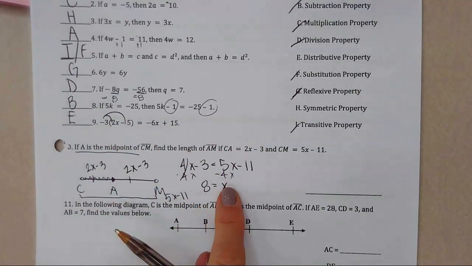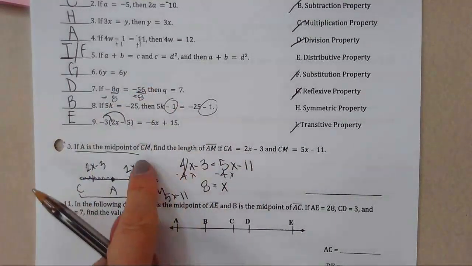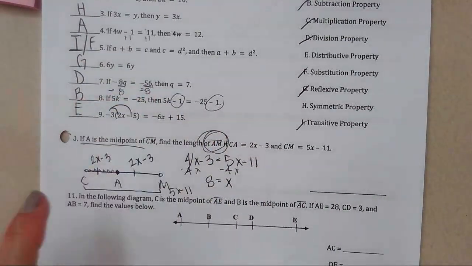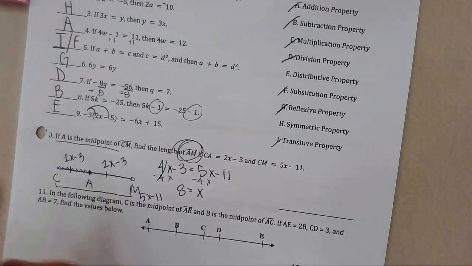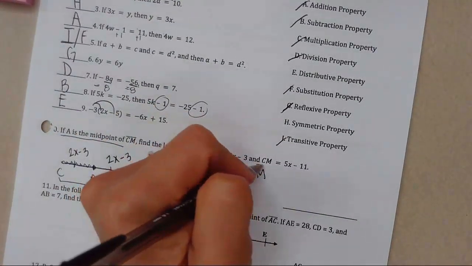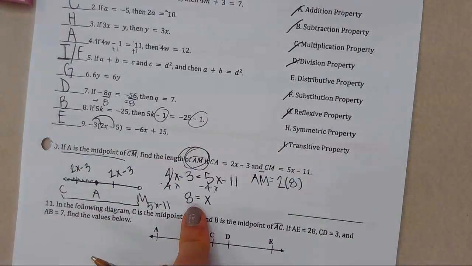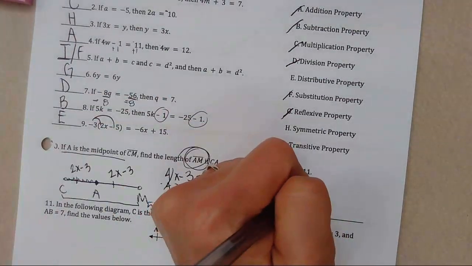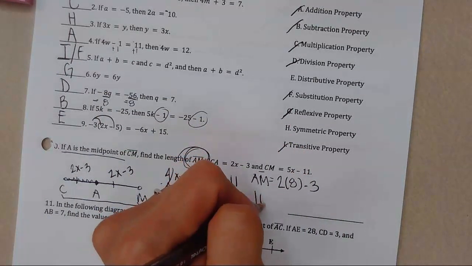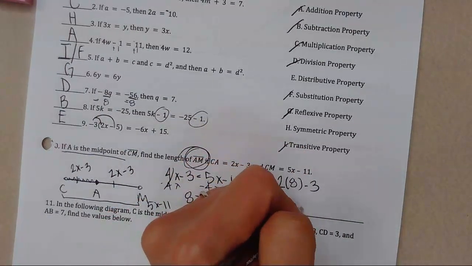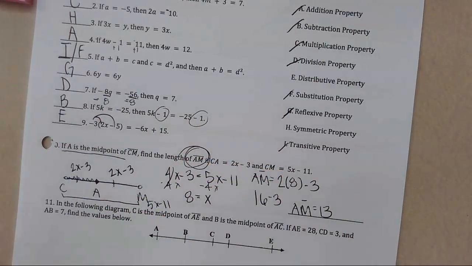So I have 8 equals x, and it's asking to find the length of AM. Well, AM's right here, so to find AM, I'm going to do 2 times 8, inserting that x, and then minus 3. So 16 minus 3, and I will get AM equals 13.